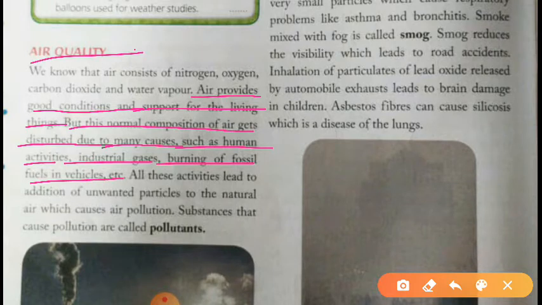So how are we humans disturbing this air quality? By burning fossil fuel, or from the many industries that release poisonous gases into the atmosphere, or from vehicles, or from thermal power plants. From these human activities, the air quality gets disturbed, okay?